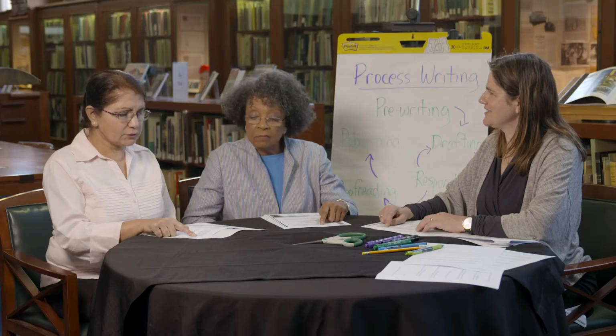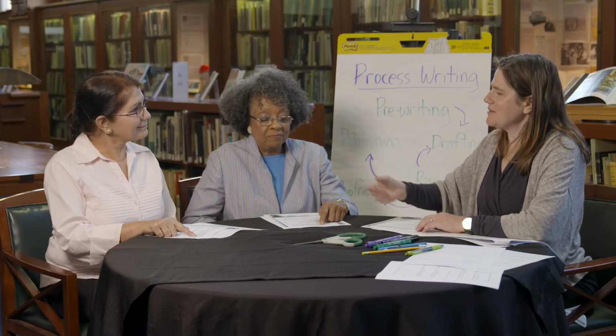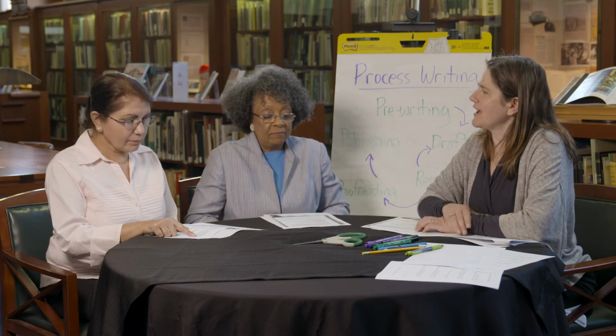So we were all pointing to something. There's lots of good stuff in here. Sandeep, what did you point to? What do you like and why do you like it?